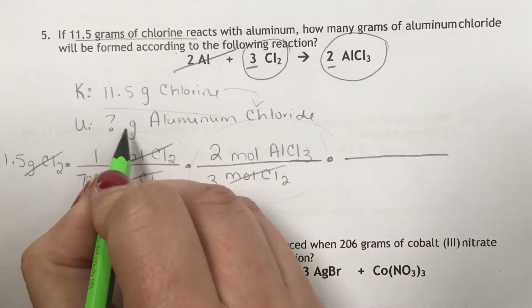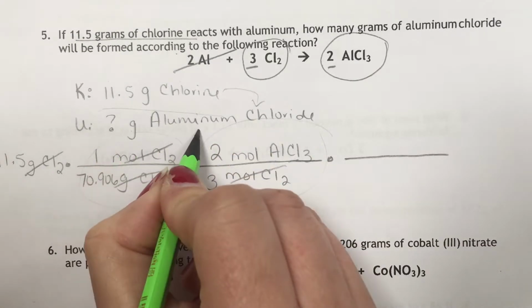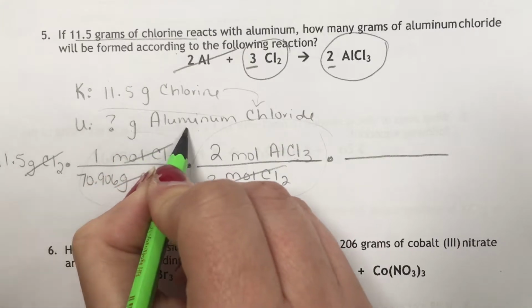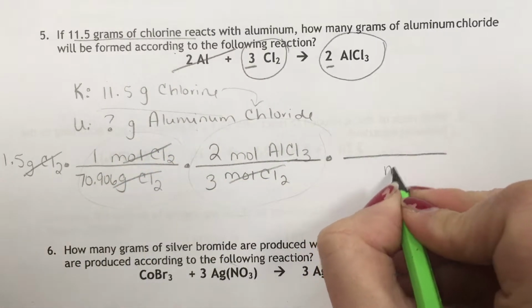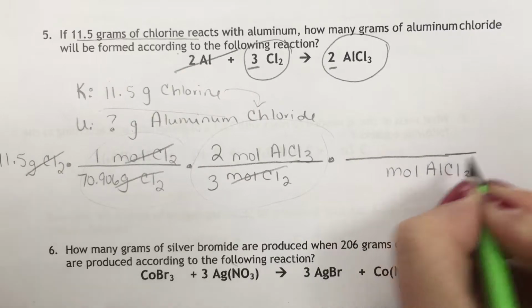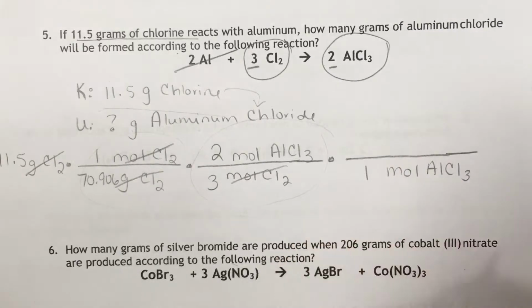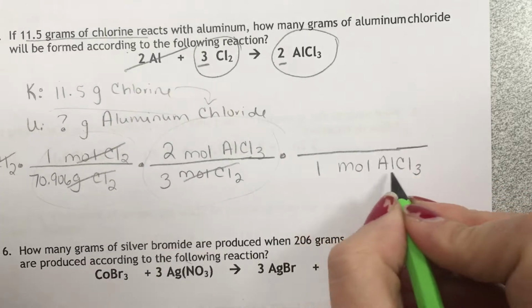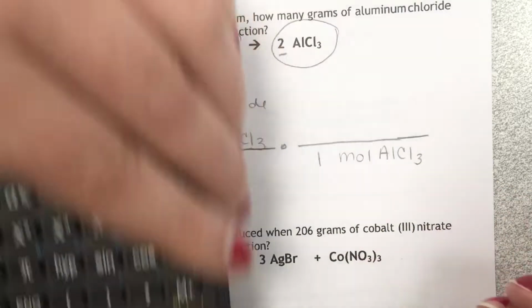Our question's not asking for moles of aluminum chloride. It's asking for mass, or grams, of aluminum chloride. So we need to get rid of the moles of aluminum chloride. This is a conversion, so we're going to use 1 here. And we need to find out how much aluminum chloride weighs.